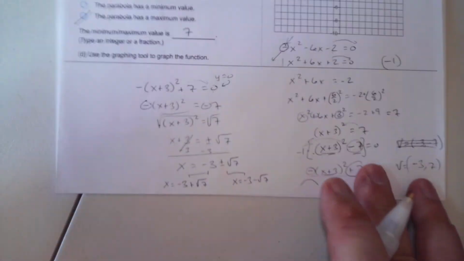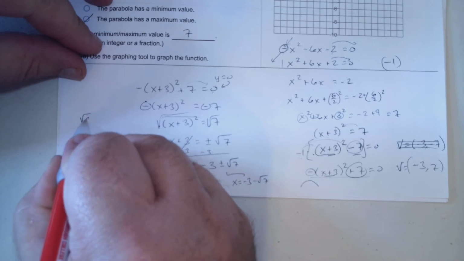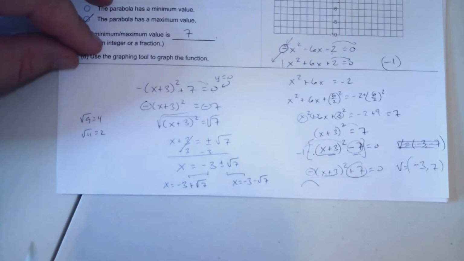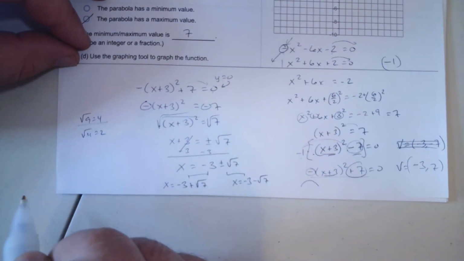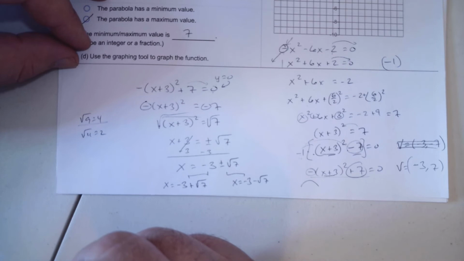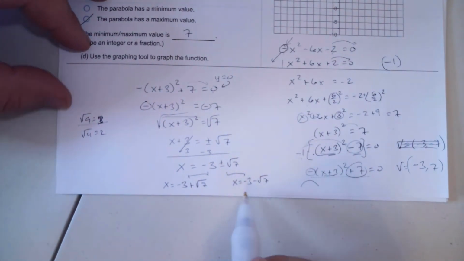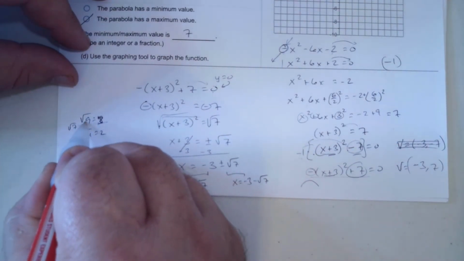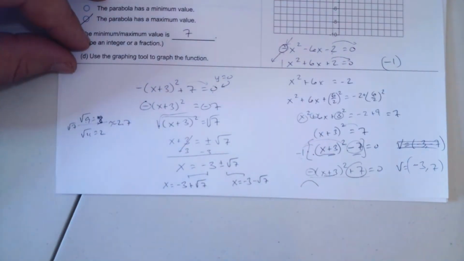Yeah, you can use calculators on these, but for radical 7, we know that the square root of 9 is 3, I'm sorry. The square root of 9 is 3, the square root of 4 is 2. The square root of 7 is closer to 9, so it's probably around 2.7.